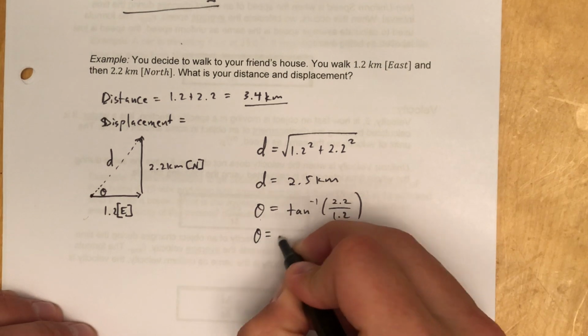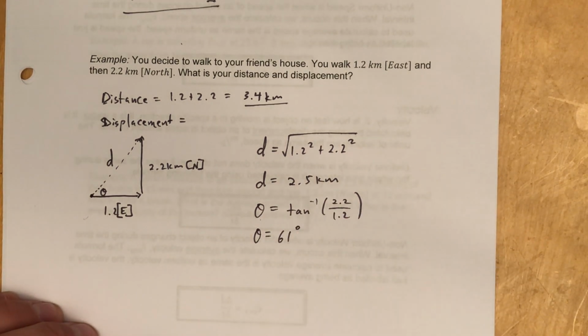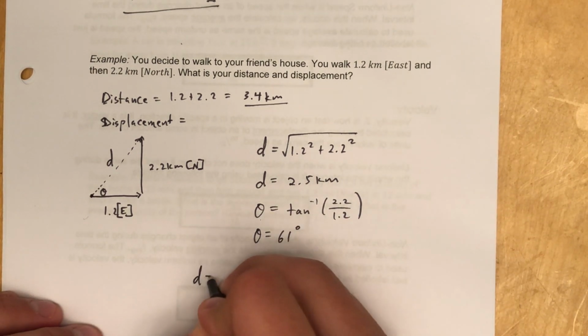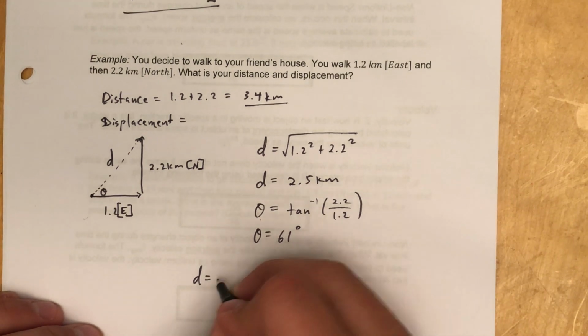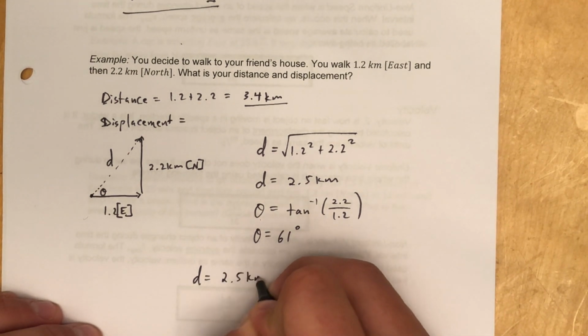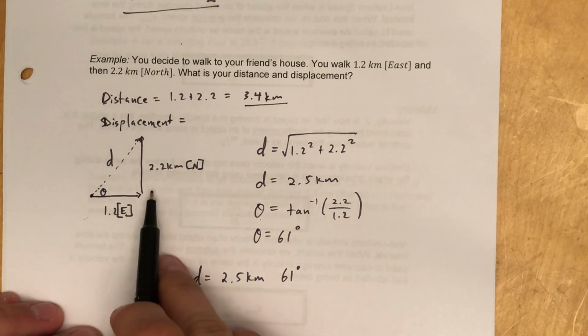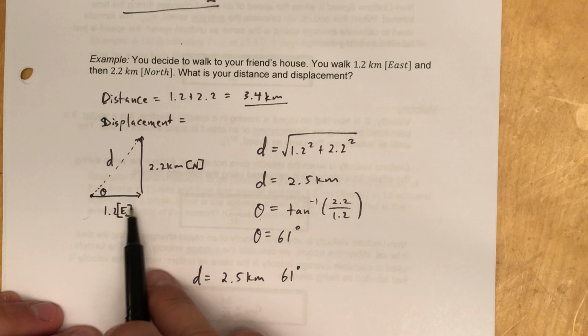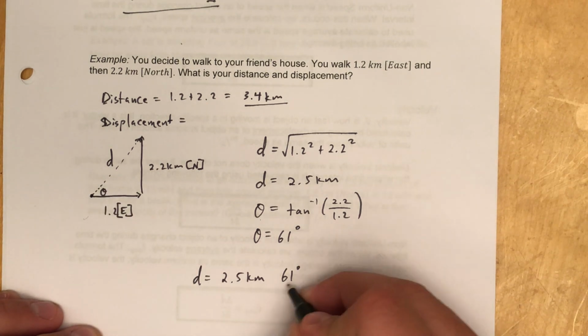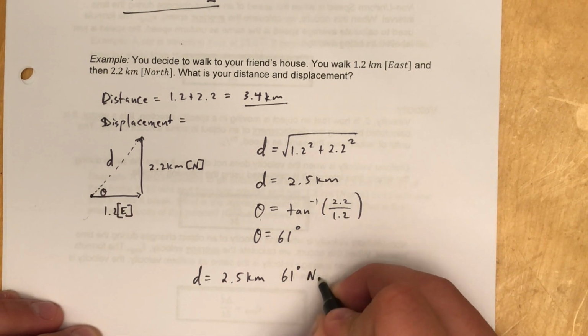And our theta comes out to be 61 degrees. So to finally express our displacement, it's going to be that 2.5 kilometers followed by that 61 degrees. And if we look over here, it's north of east by 61 degrees. So 61 degrees north of east.